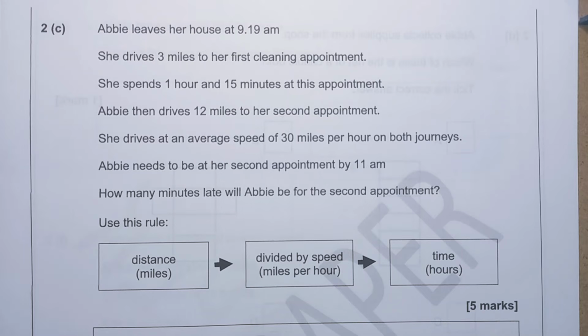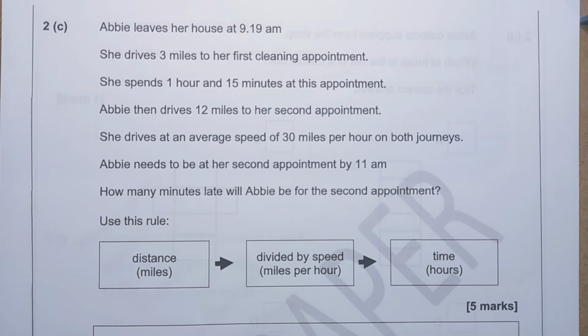Okay, 2C. Abby leaves her house at 9:19 a.m. She drives 3 miles to her first cleaning appointment. She spends 1 hour and 15 minutes at this appointment. Abby then drives 12 miles to her second appointment. She drives at an average speed of 30 miles per hour on both journeys. Abby needs to be at her second appointment by 11 a.m. How many minutes late will Abby be for the second appointment? Use this rule: distance in miles divided by the speed in miles per hour gives you the time in hours.